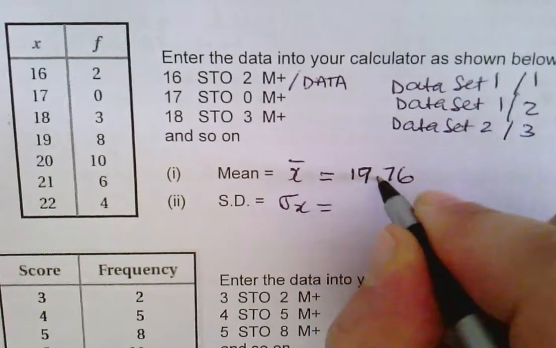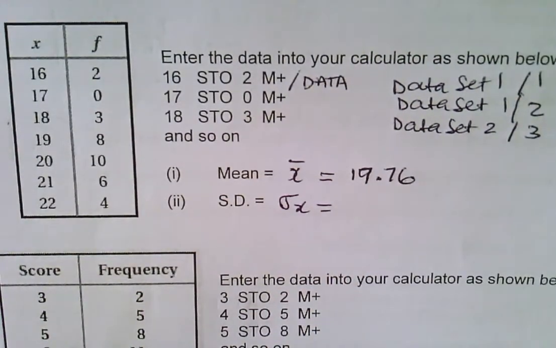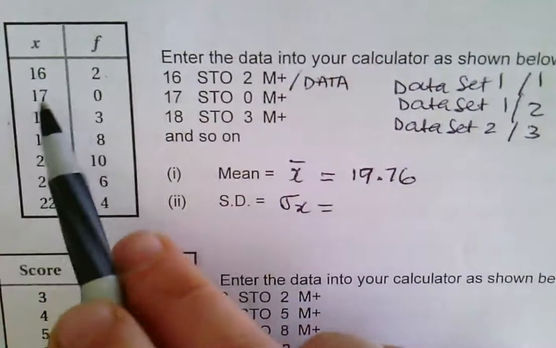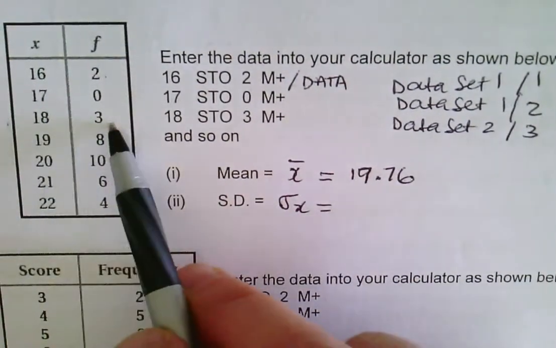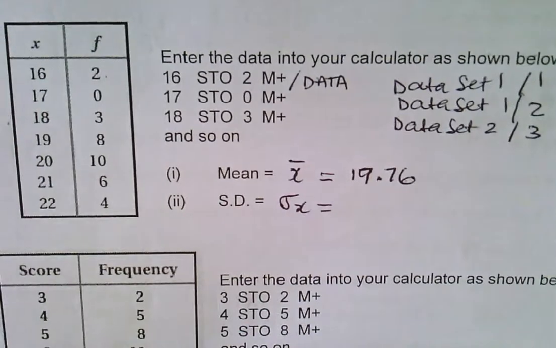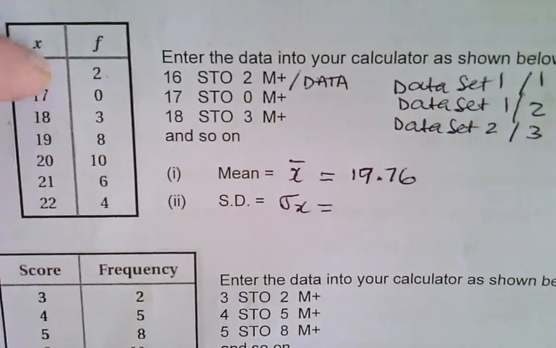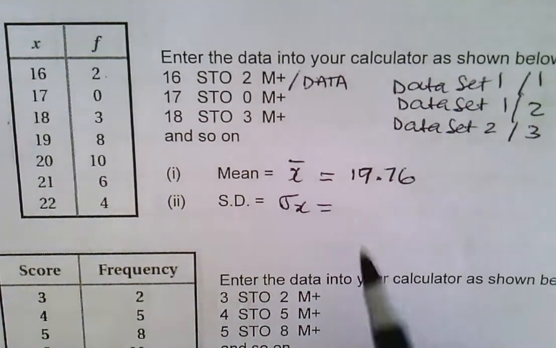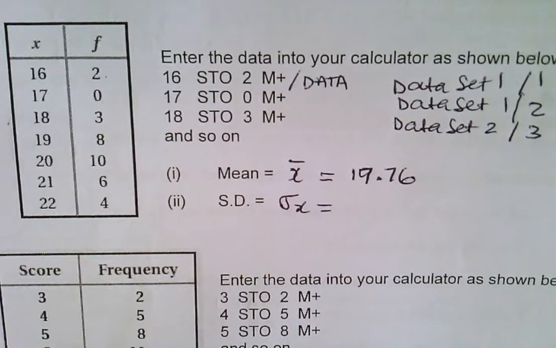Mean is 19.76. Now, girls, this means the score 16 occurred twice. There are no 17s. There are 3 18s, 8 19s. If these were your results in a test, your average is going to be between the lowest and the highest scores. So 19.76 looks like a good average, and a few people got that answer.